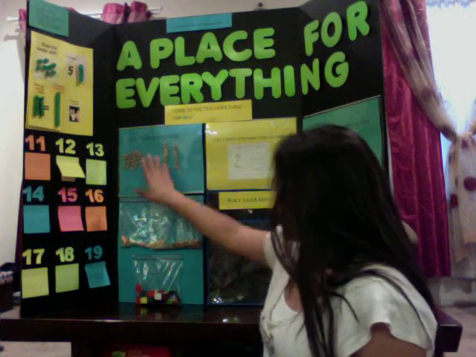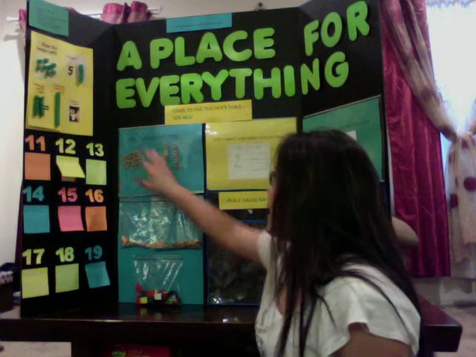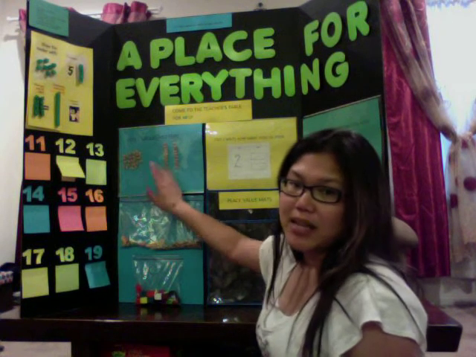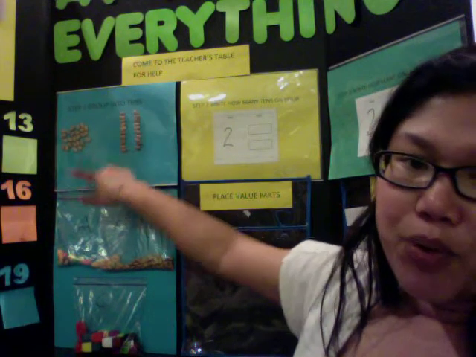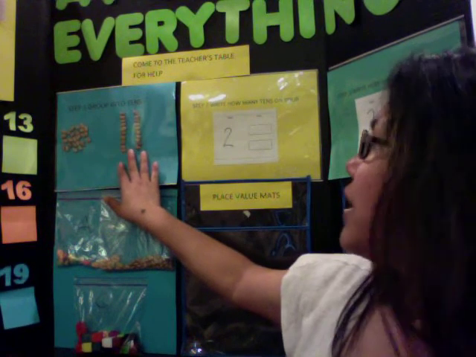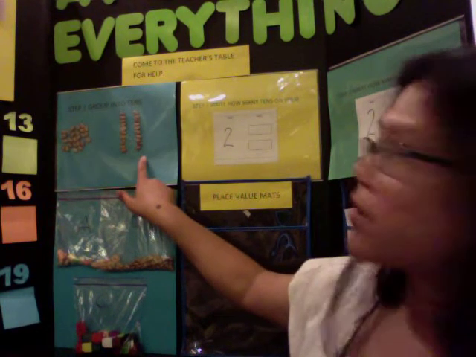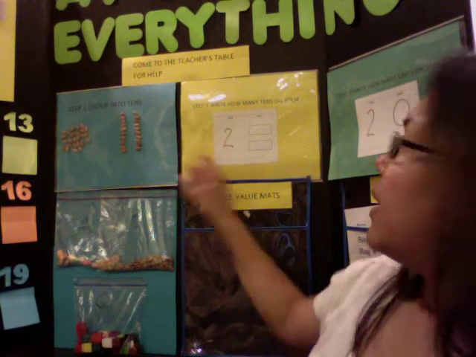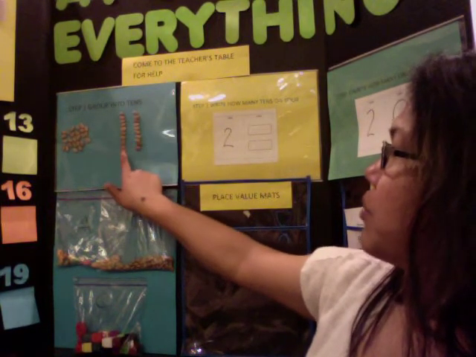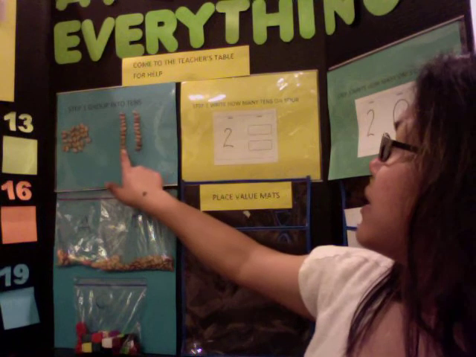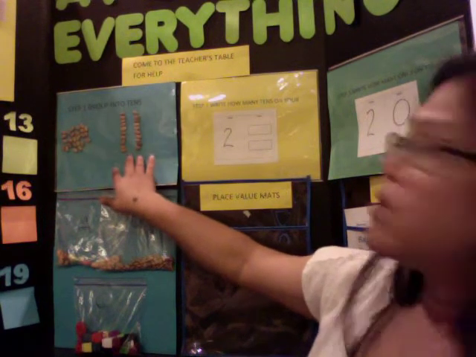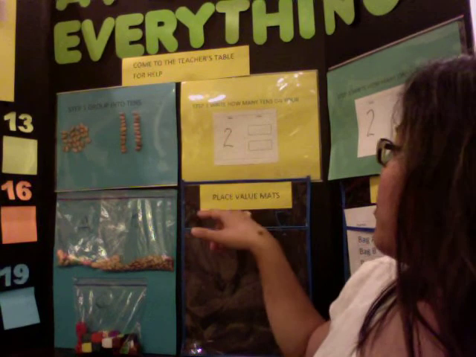But for this activity, step one says group into tens, and you can't really see, but if you look up close, that's step one right there, and there's a bunch of beans, and right over here is how it would be grouped into 10. So that's one 10 and that's another 10. Step two, for example, this would be 10 and 20. So this is one 10, this is two 10s. So I would write on my place value mat the number 2 under tens.